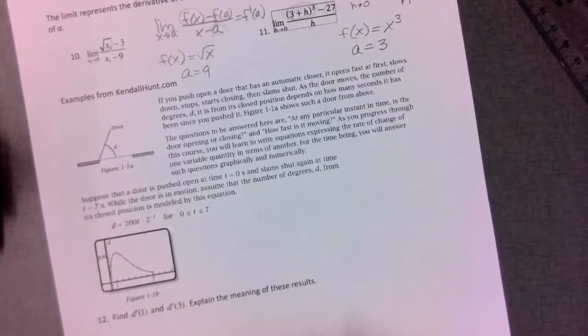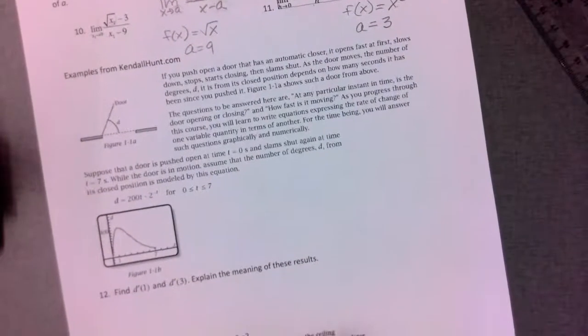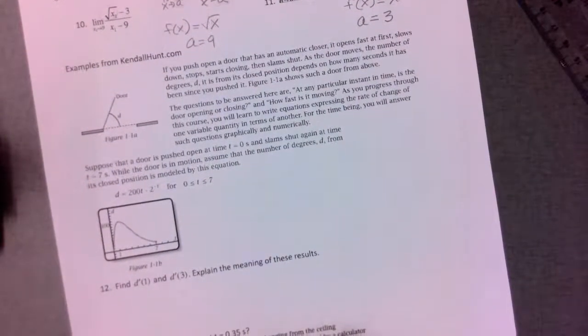Take a moment, pause the video, and read through that next example.